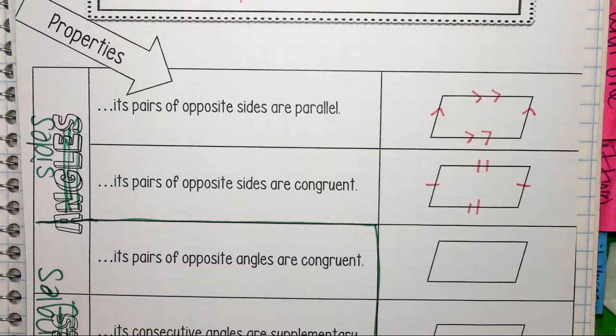So, if its opposite sides are parallel, it's a parallelogram, and if its opposite sides are congruent, it's a parallelogram. Ta-da! It's crazy.